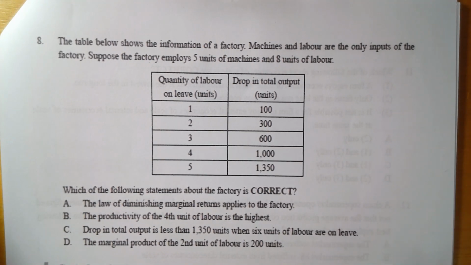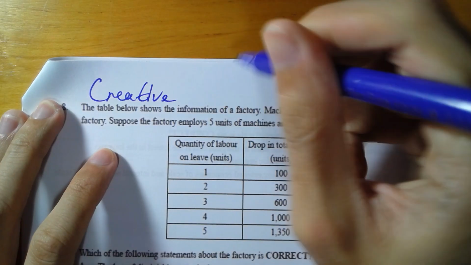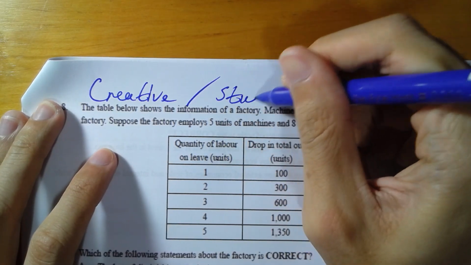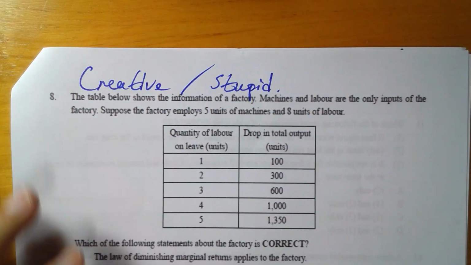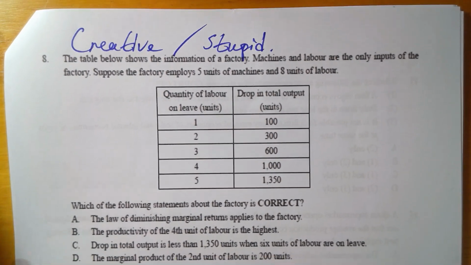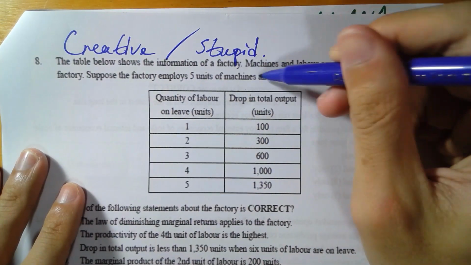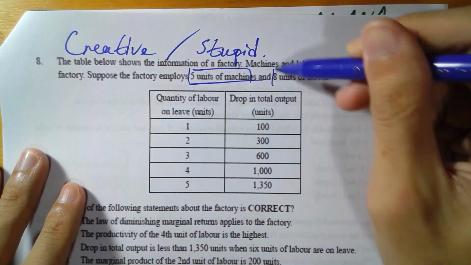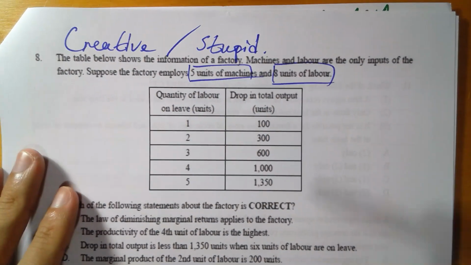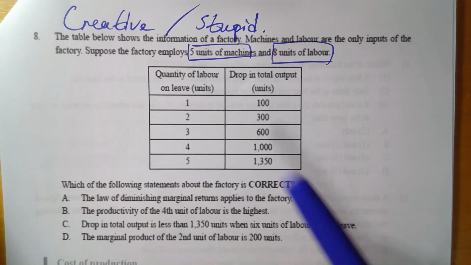So creative, but stupid. Okay, this kind of question 就係啦，白痴得嚟，幾有創意但係白痴嘅。Now here it says the firm has 5 units of machine and 8 units of labor。講明啦，間公司5架機器8個人。Then they give you a table.